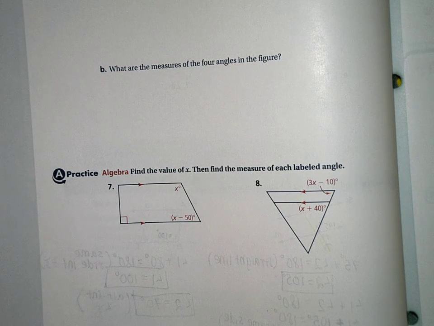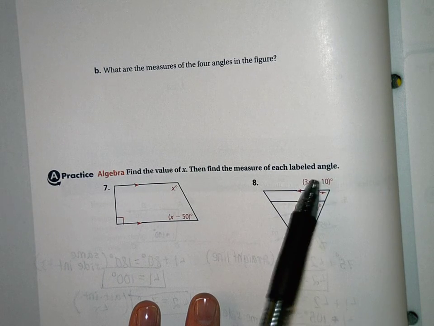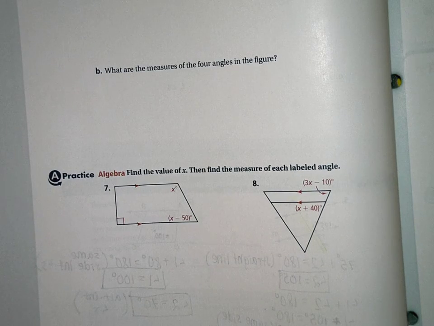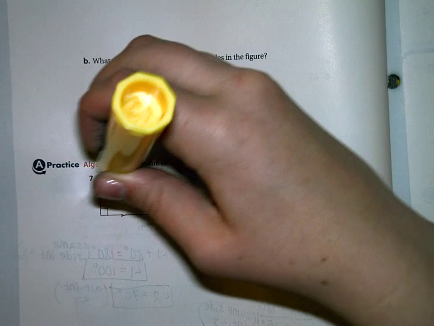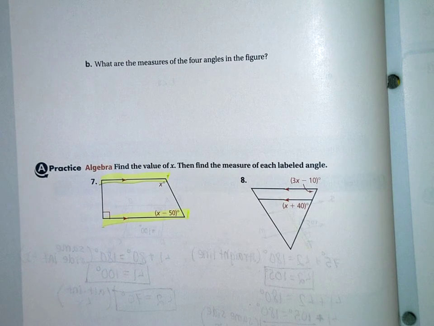Alright, so just flip to the next page, 666, and we're going to focus on 7 and 8 again in the practice, just to get more familiar with how we can apply this to all of these. It says find the value of x, then find the measure of each labeled angle. So here we have two parallel lines. Again, if it helps you can always highlight them to get an idea. You can always extend it out.